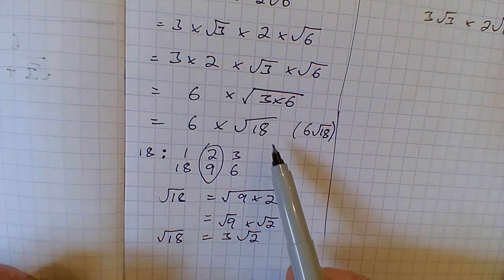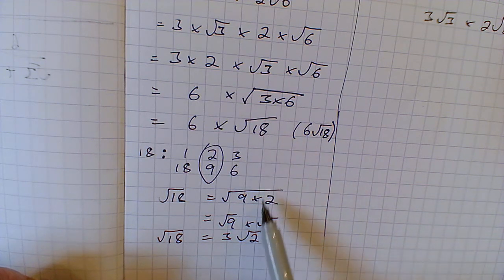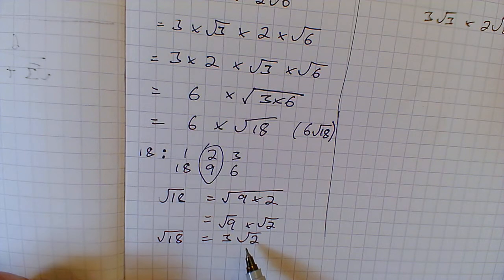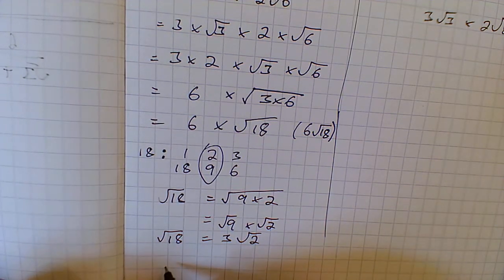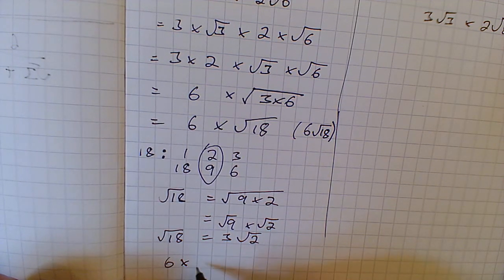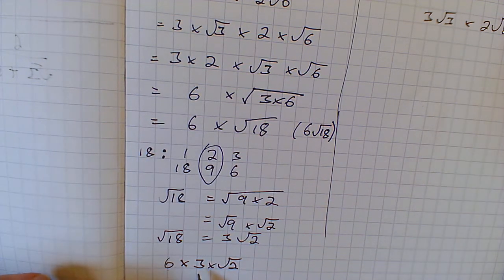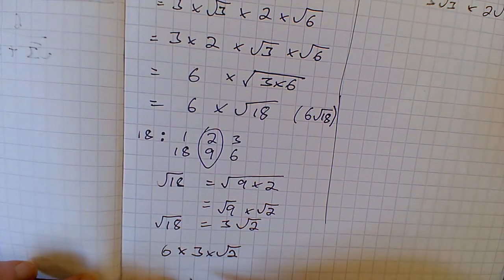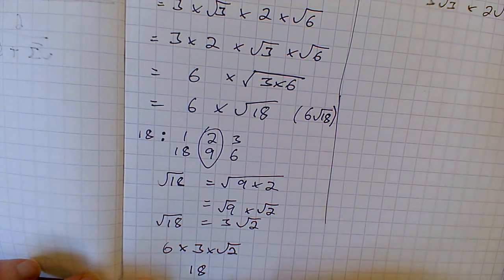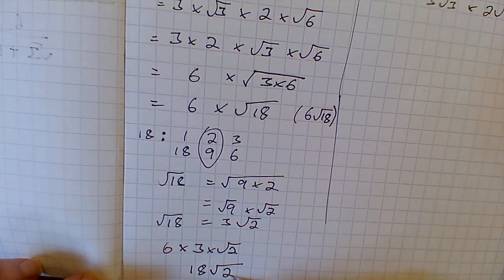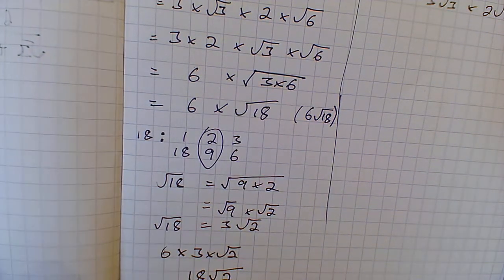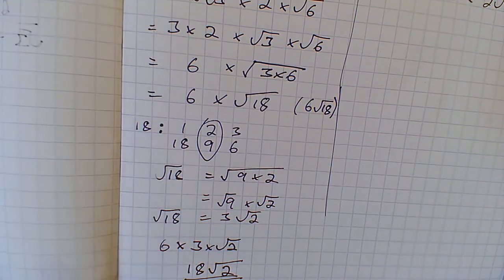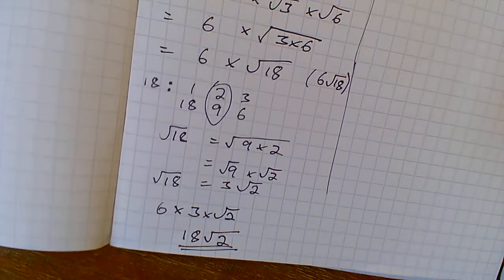And so here, where it says the square root of 18, I'm now going to write 3 root 2. Remember, that means 3 times root 2, though. So, I now get 6 multiplied by 3 multiplied by root 2. Now, 6 times 3 is 18. And so that becomes 18 root 2. So there's a little bit more work involved in a question like that.